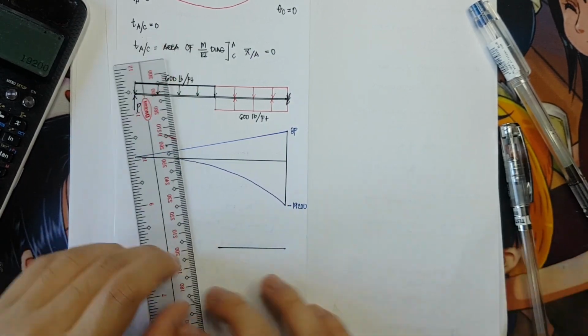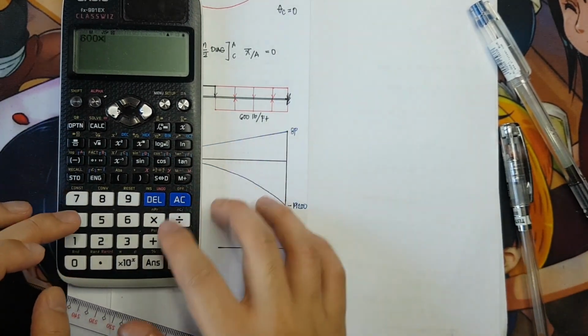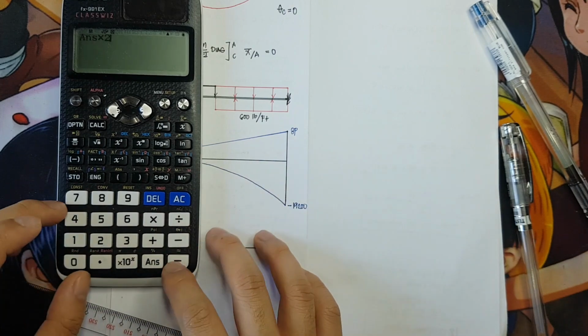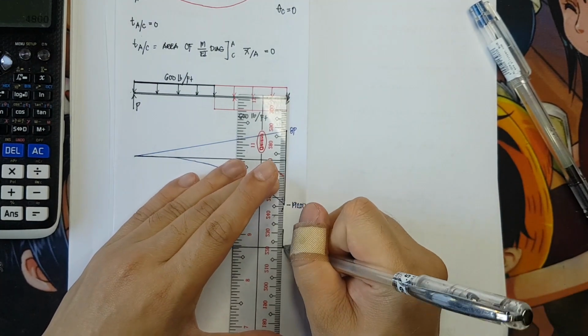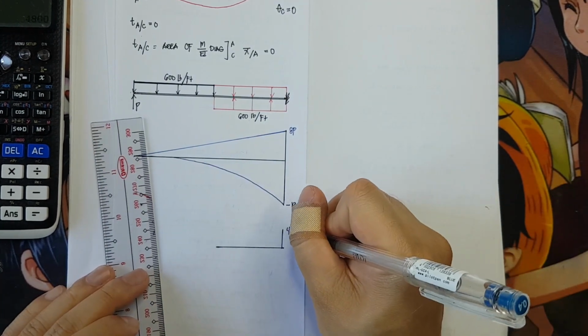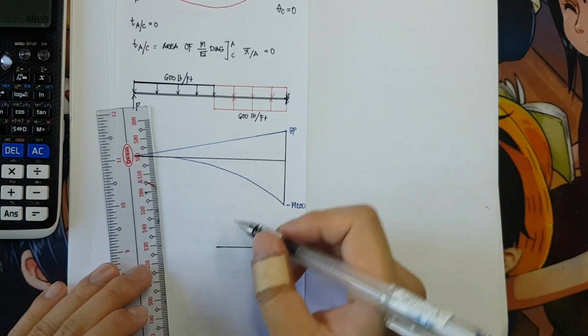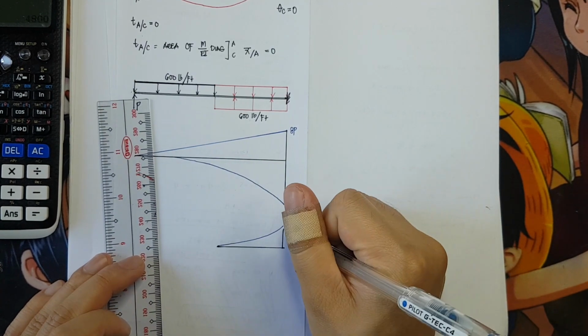Okay, so 600 times a span of 4 feet times a lever arm of 2 feet, so that is 4,800. That is positive. And that is a second degree curve. So it would look like this.